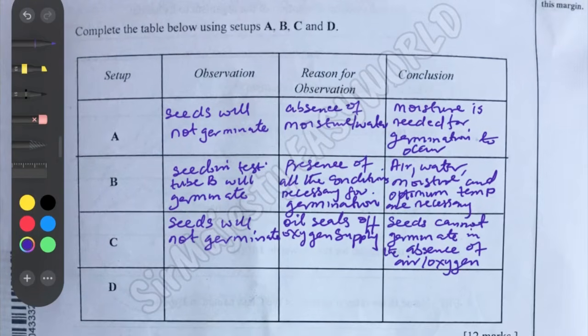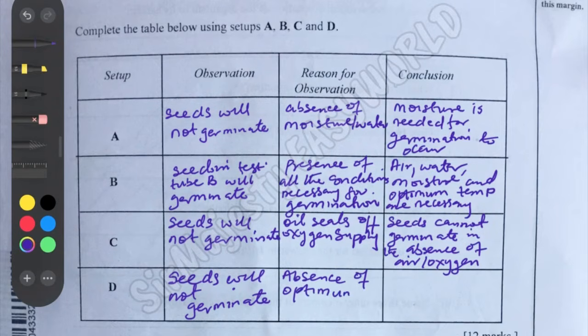Then D, the seeds will not also germinate. There won't be germination. Reason for the observation: abnormal temperature, absence of optimum temperature.